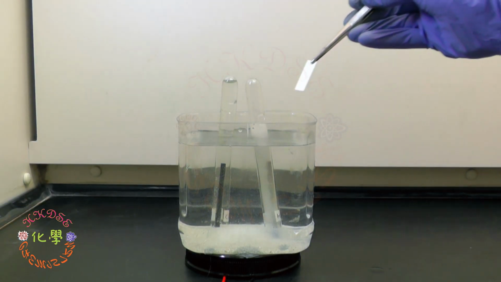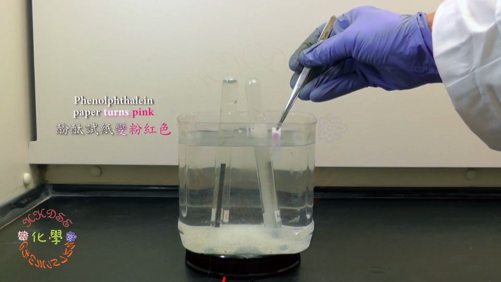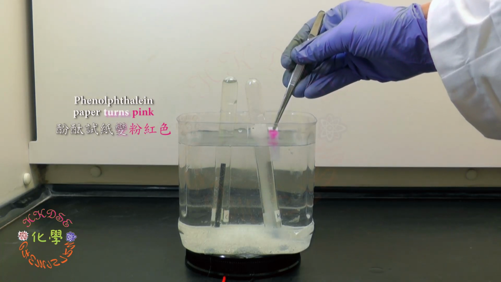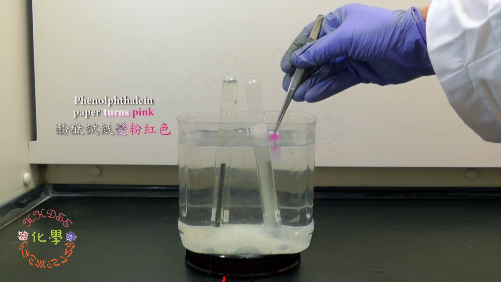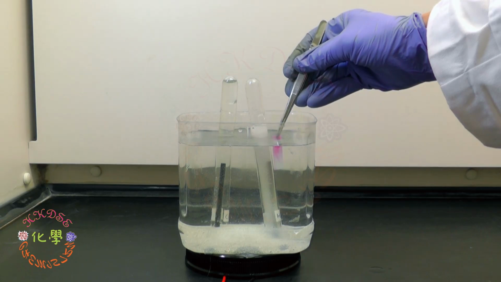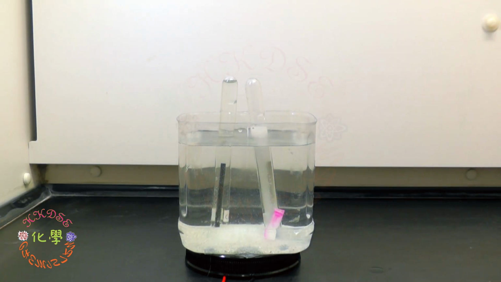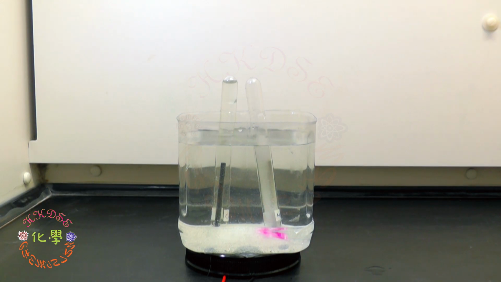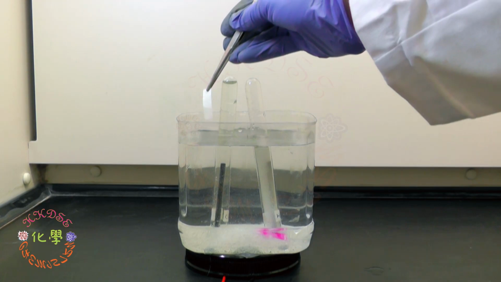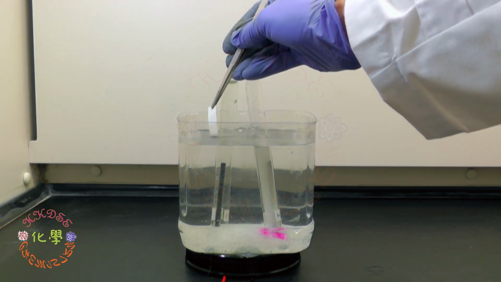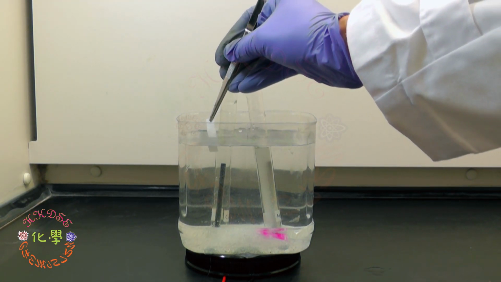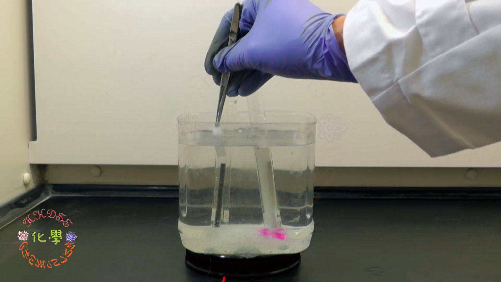Use a phenolphthalein test paper to test the salt solution on the right. The test paper turns from white to pink. The reason is that sodium hydroxide will be produced during the electrolysis process, and as it is an alkaline, the phenolphthalein test paper turns pink. Then use another phenolphthalein test paper to test the salt solution on the left. The test paper remains white.